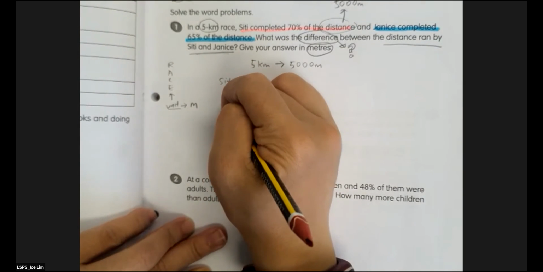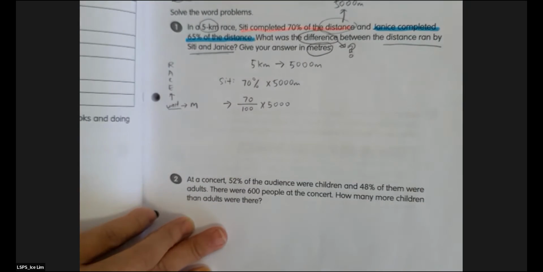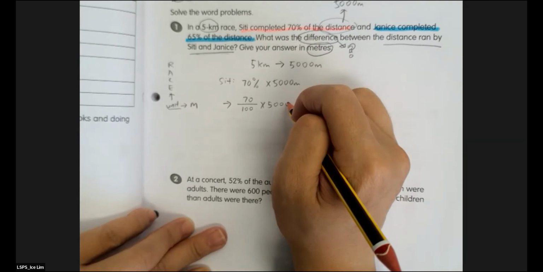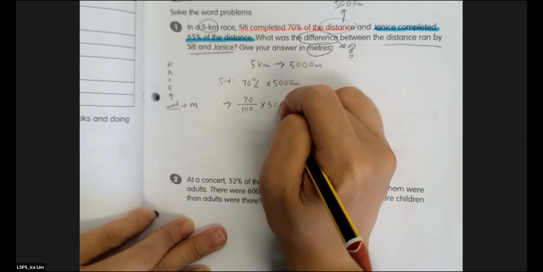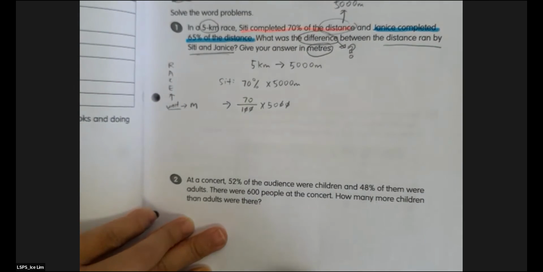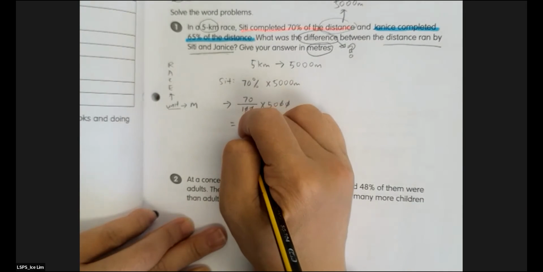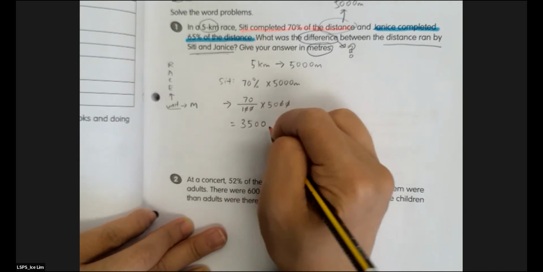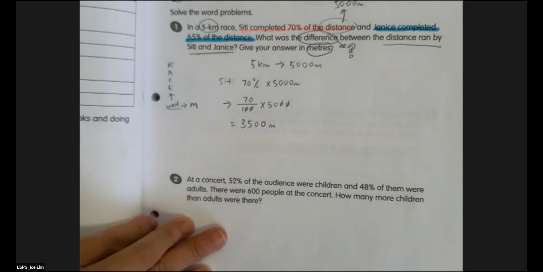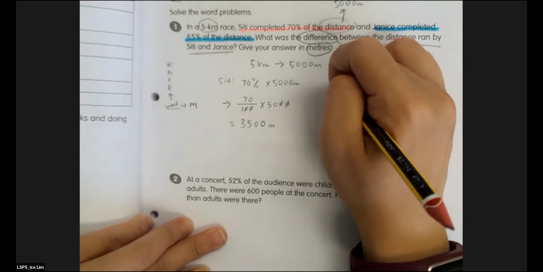That's for Cindy. I can cancel the zeros. So 70 times 50, that will be 3,500 meters for Cindy.